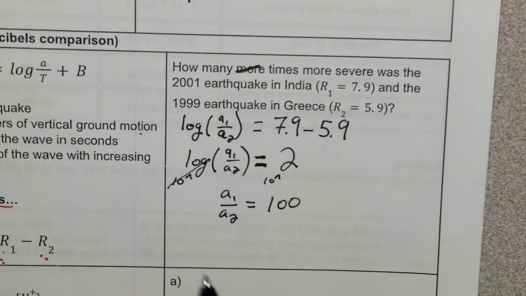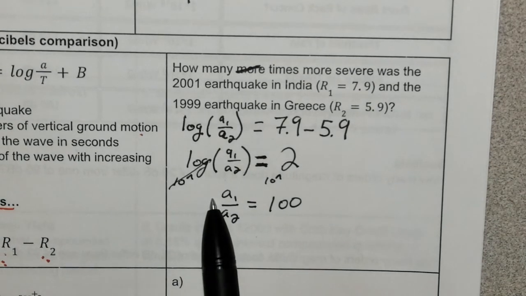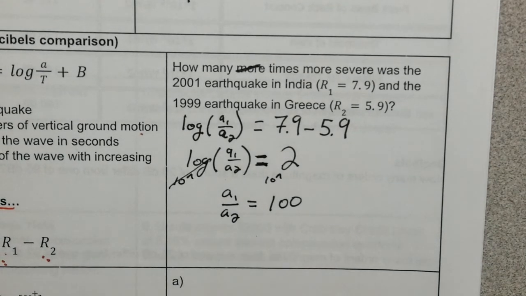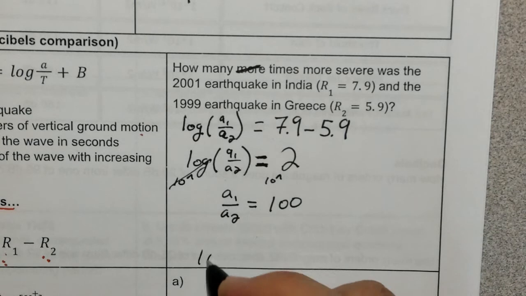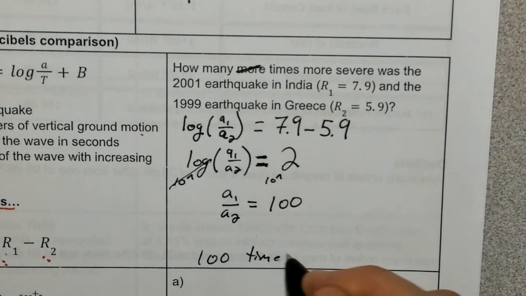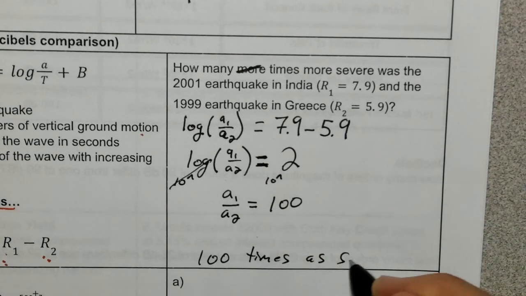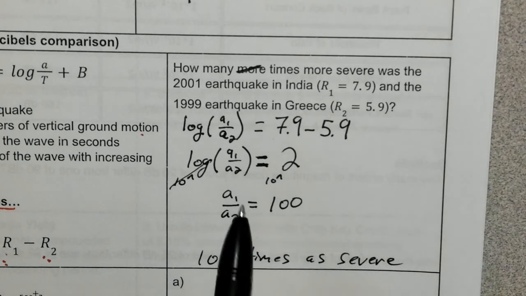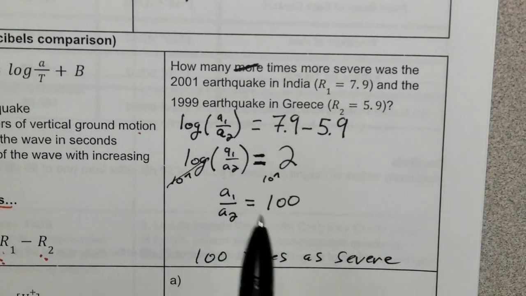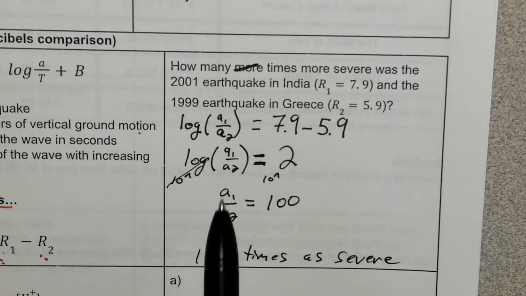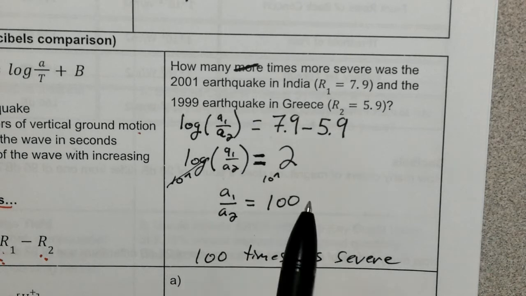Okay, so how many more times severe was the India earthquake compared to the Greek earthquake? 100 times, right? Yeah, it was 100 times as severe. And you can see that it doesn't really matter what A1 and A2 are because we're looking for the comparison. The comparison is that the difference between them, or the ratio between them, was 100.